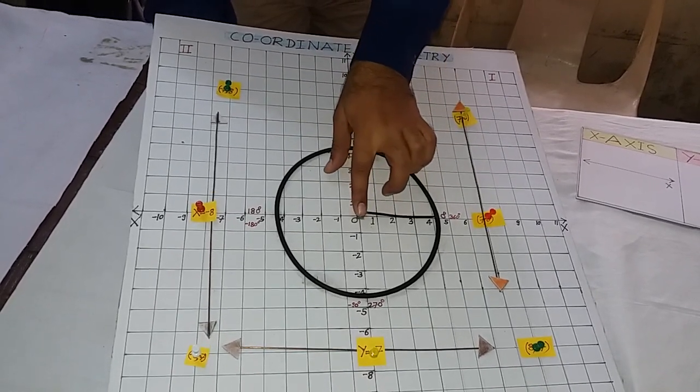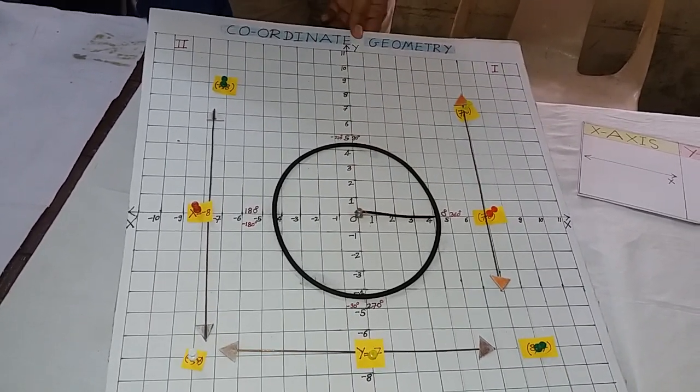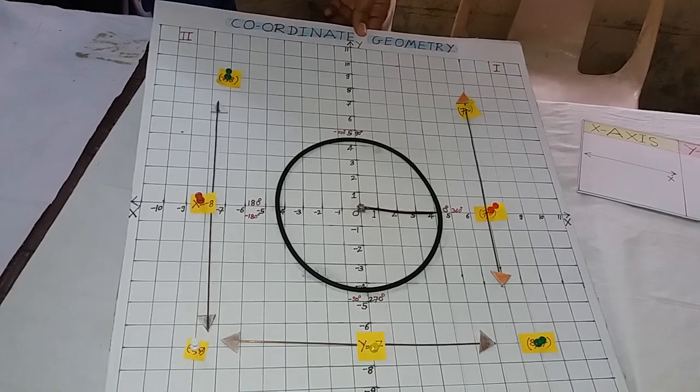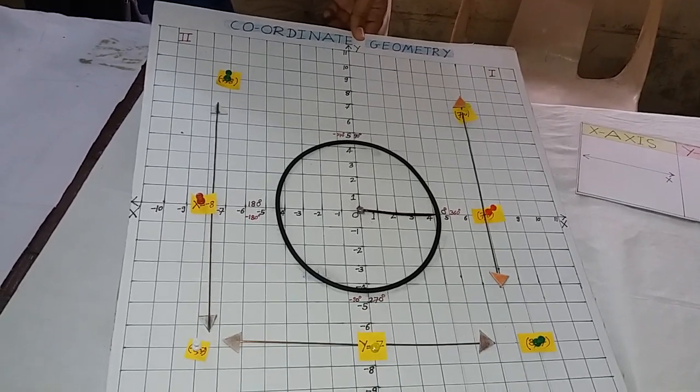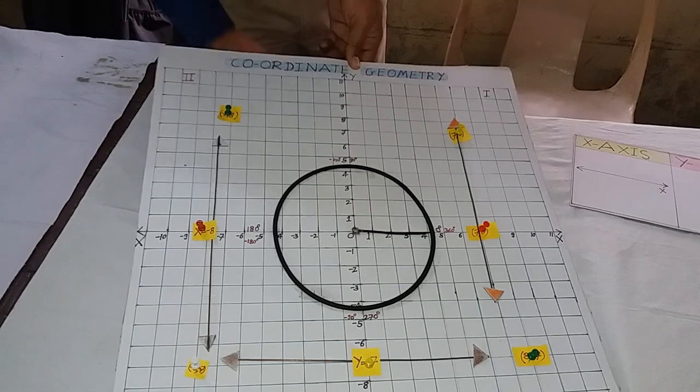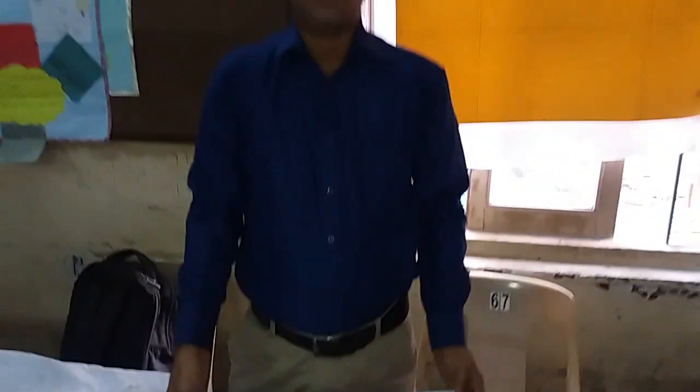And if the initial arm is on the x-axis only, then there will be no rotation or deflection, we can say. There will be no angle, so they call it the zero angle. There is no deflection. So this is for teaching 9th standard geometry.